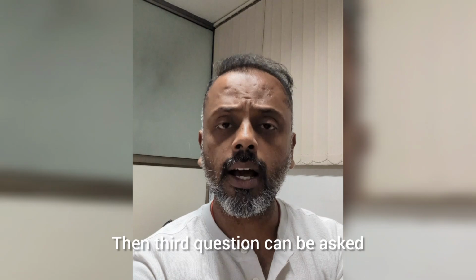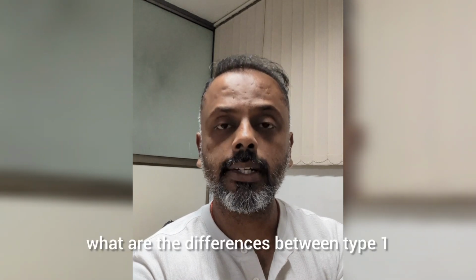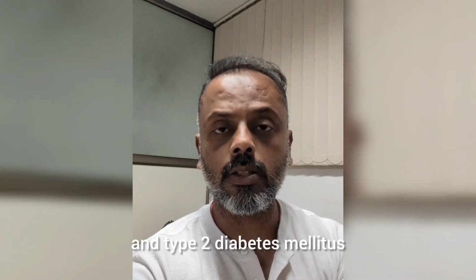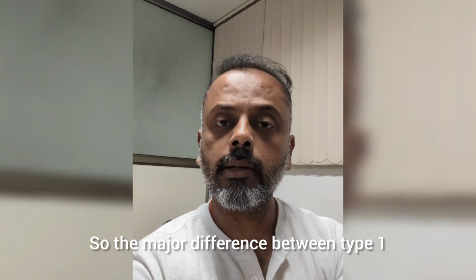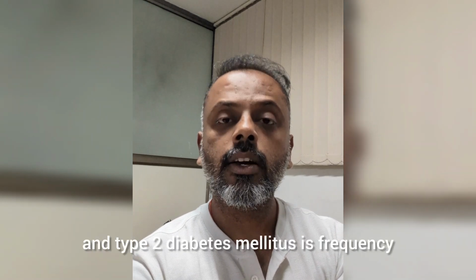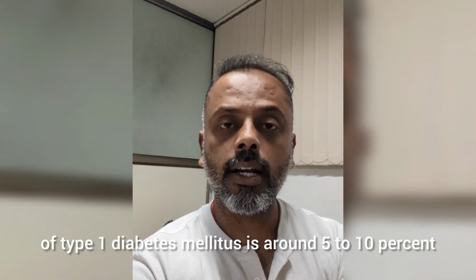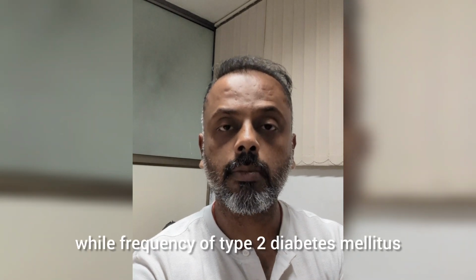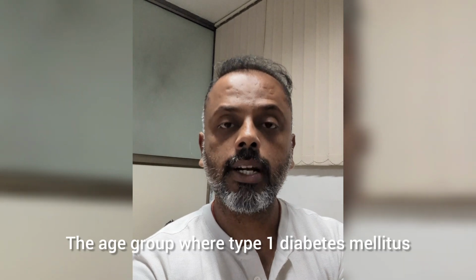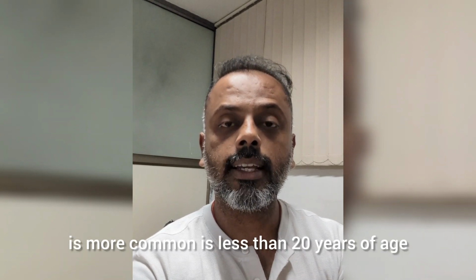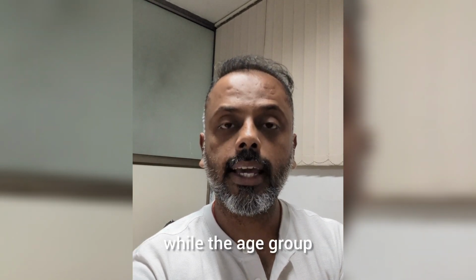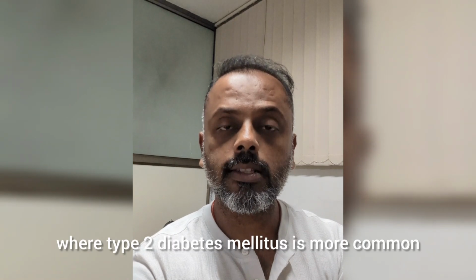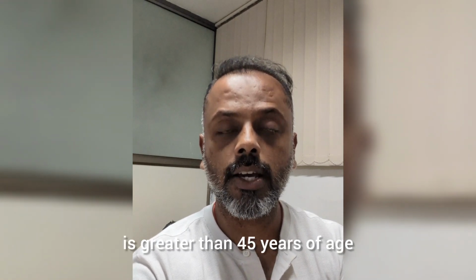Then third question can be asked, what are the differences between type 1 and type 2 diabetes mellitus? So the major difference is the frequency of type 1 diabetes mellitus is around 5 to 10%, while frequency of type 2 is around 90%. The age group where type 1 is more common is less than 20 years of age, while type 2 is more common in those greater than 45 years of age.